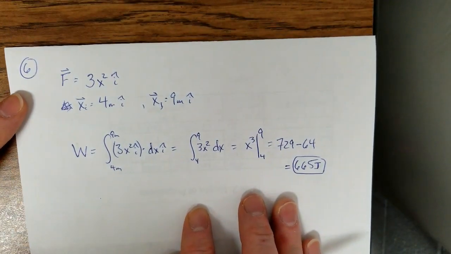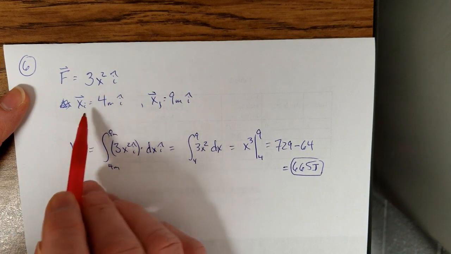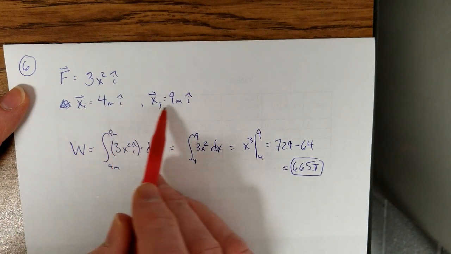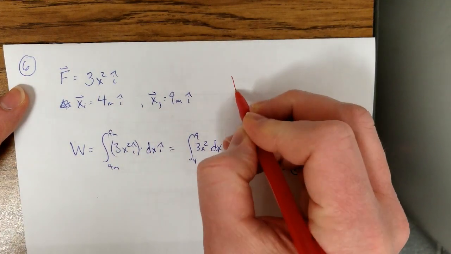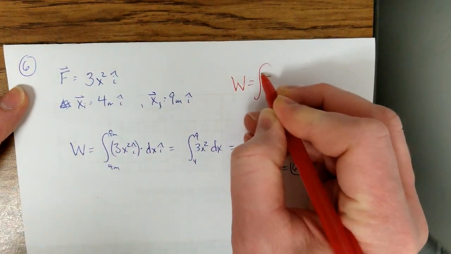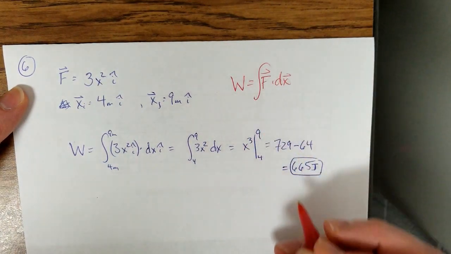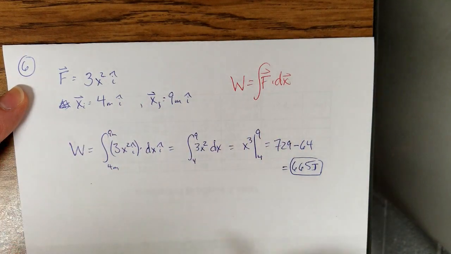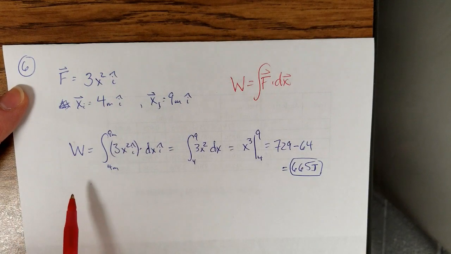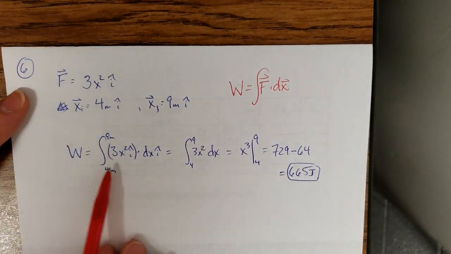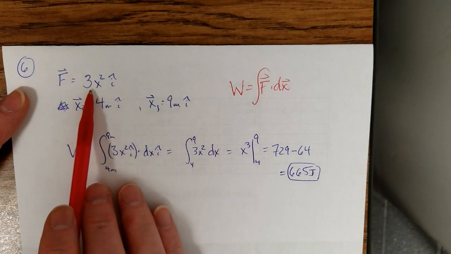And now we have the last one. This is a calculus-based version. So if the force is 3x squared i hat, and I'm going from 4 meters i hat to 9 meters i hat, I'm integrating. This is from the formula: work is equal to the integral of F dot dx. And there's another video where I step into this relationship right here. But if you haven't seen calculus, or this is 151, you don't need to worry about this one, but this is just how you would deal with it if we're dealing with a force that is not constant.